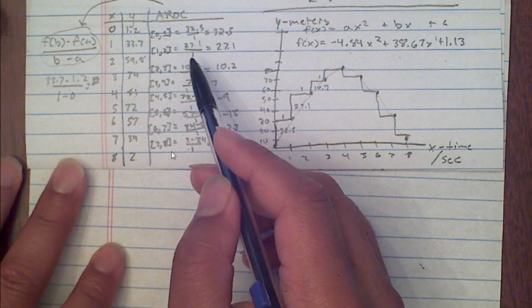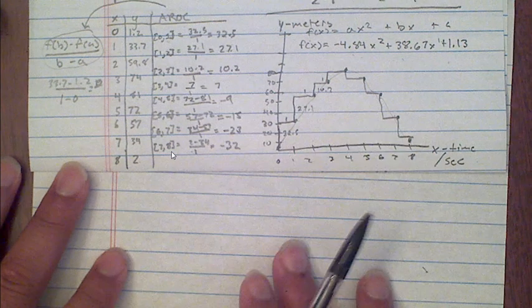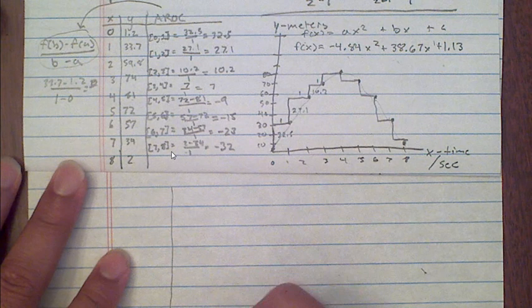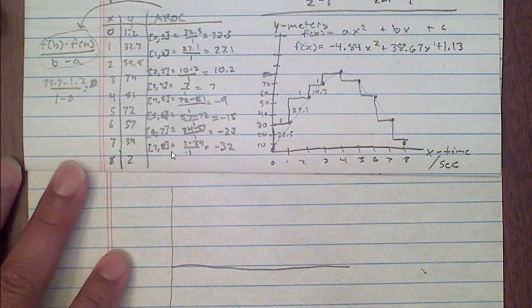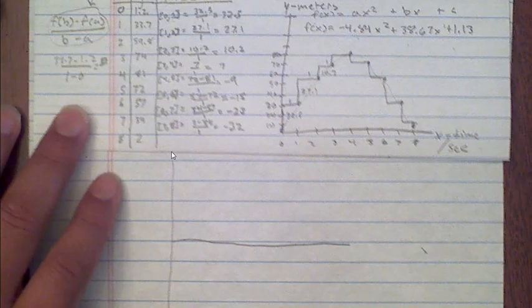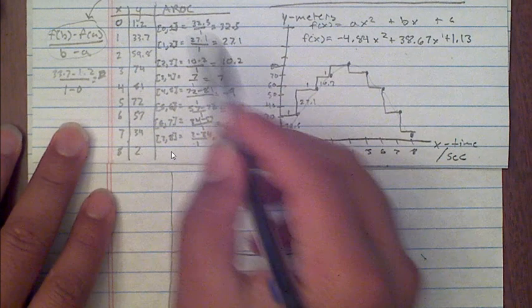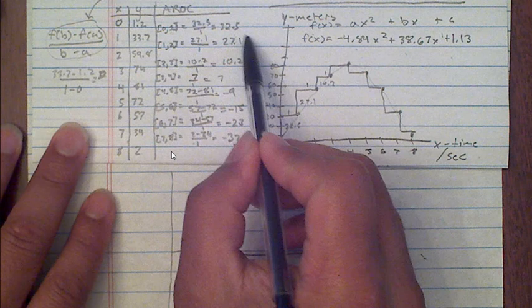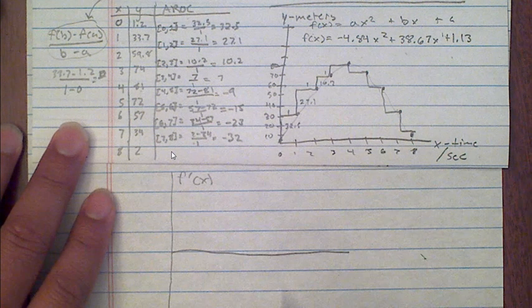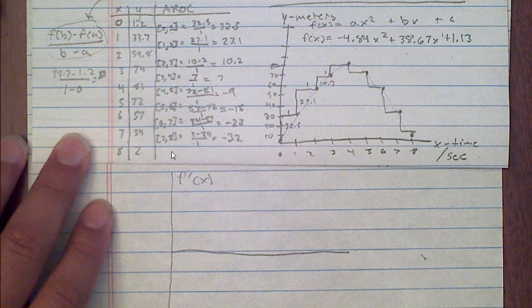Alright, so since we have positive and negative values, here we would go over 0, up 32.5. Now we're graphing the derivative using data. Alright, graphing the derivative using data.